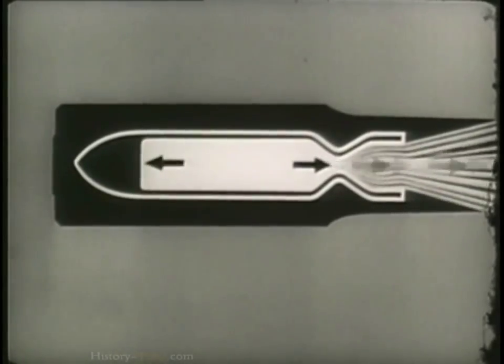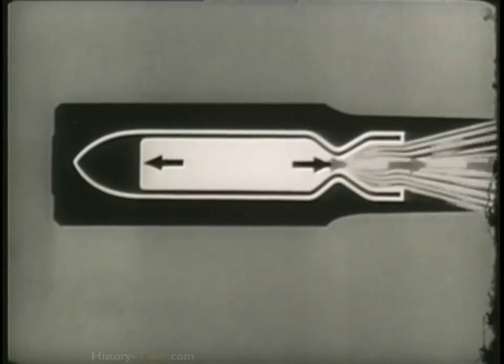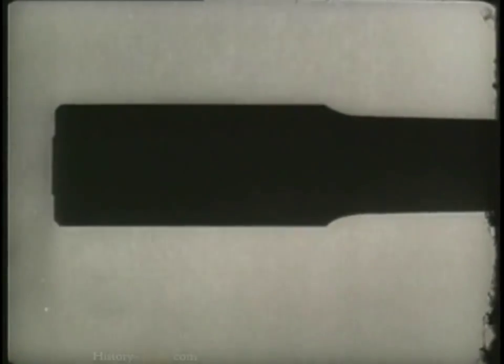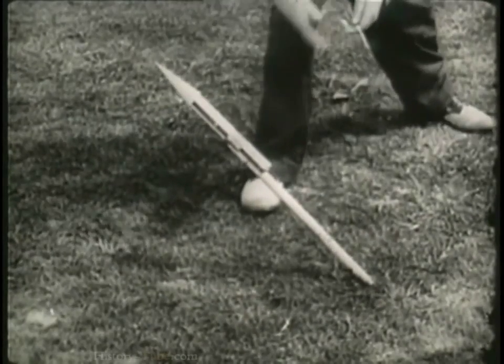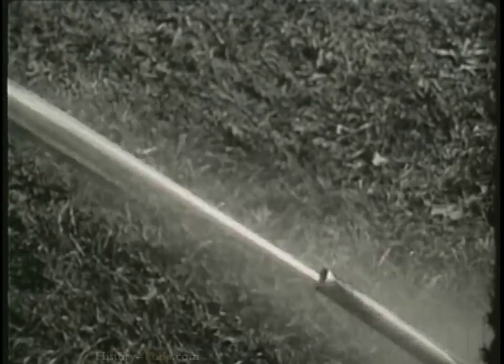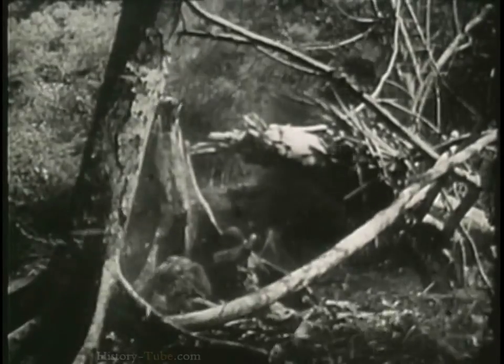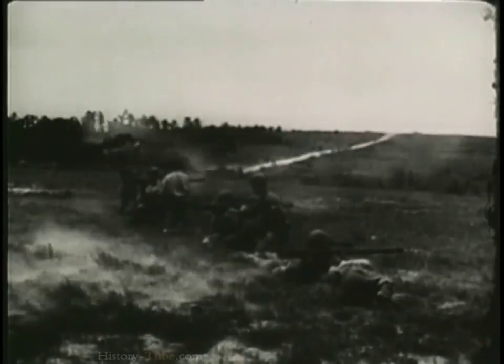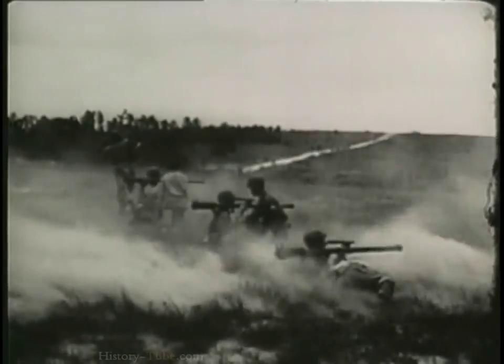At the same time, the pressure exerts an equal force to the left to propel the rocket. Military rockets operate on exactly the same principle as the 4th of July variety. The bazooka also uses the rocket principle, while the recoilless rifle is a combination gun and rocket.